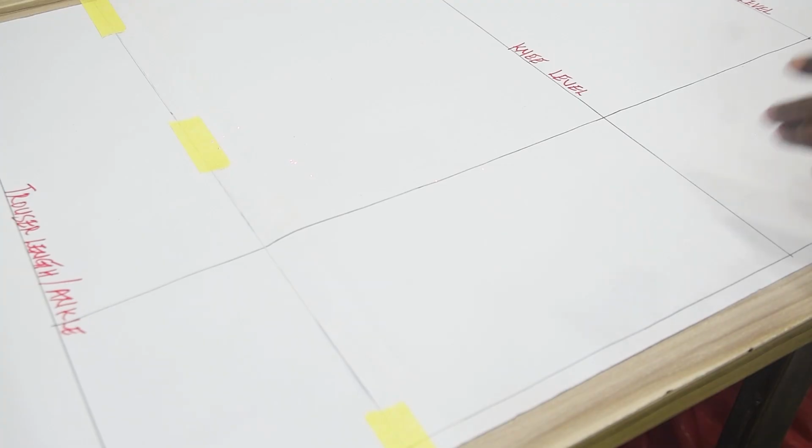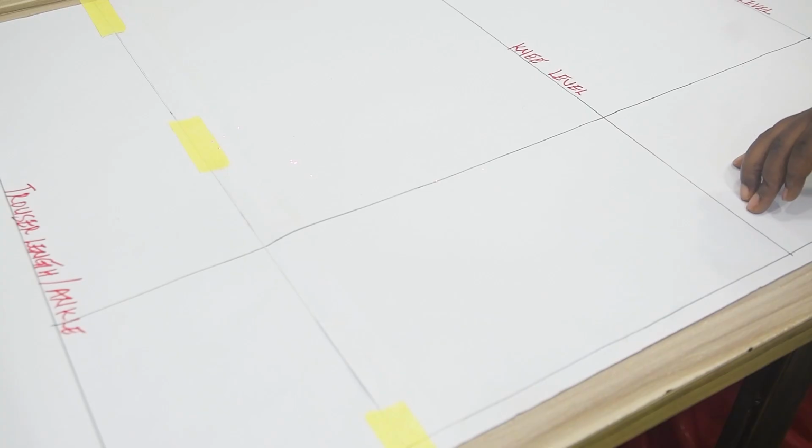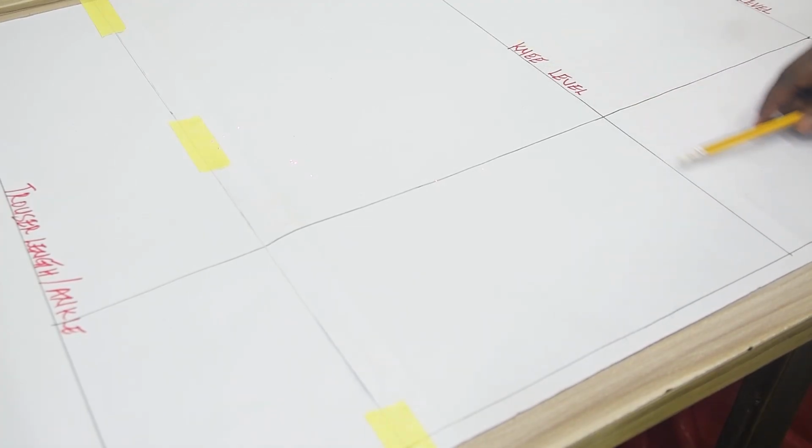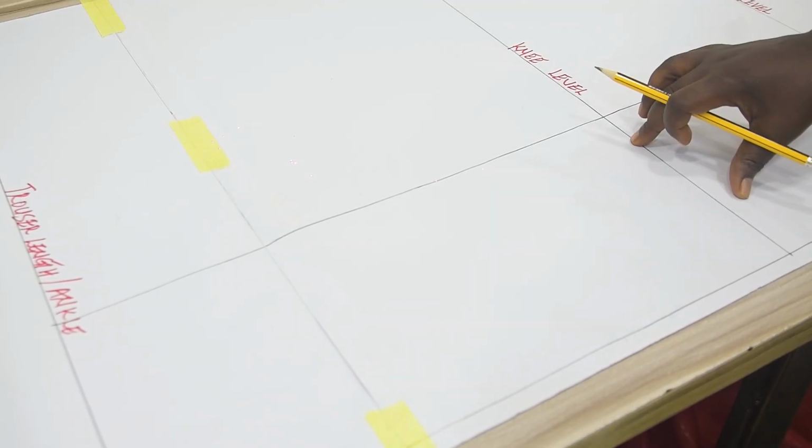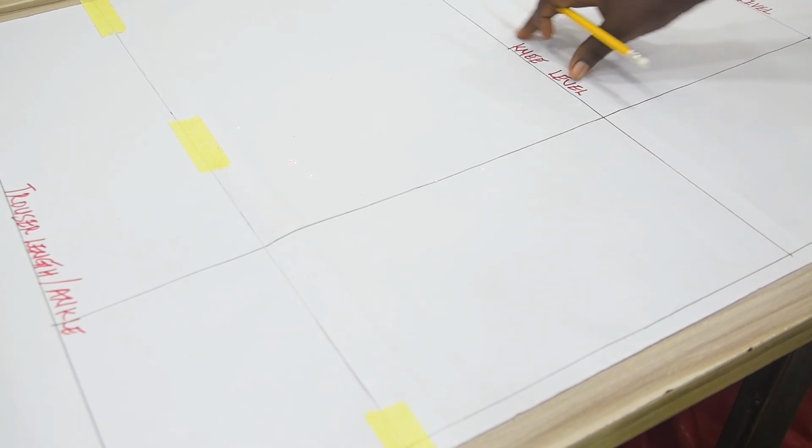So the knee circumference measurement I'm working with is 18 inches. This measurement has to be divided by 2. 18 divided by 2 gives me 9 inches. So on the knee level in total, I will insert 9 inches. Then I'm going to share the 9 inches on both sides. That is 4.5 here and 4.5 here.